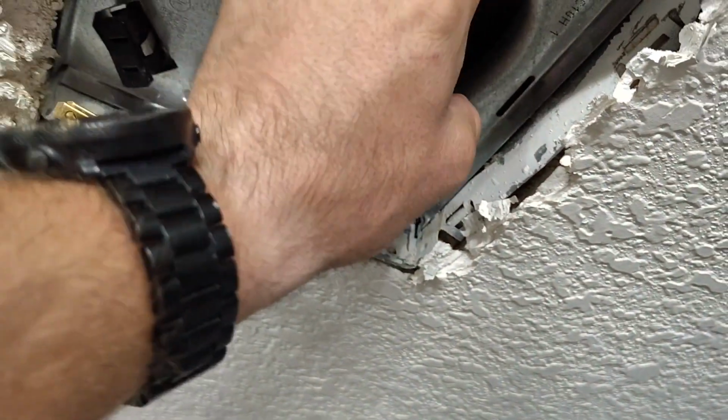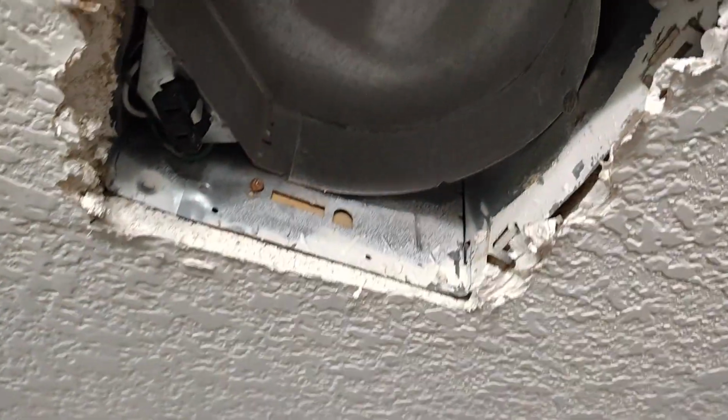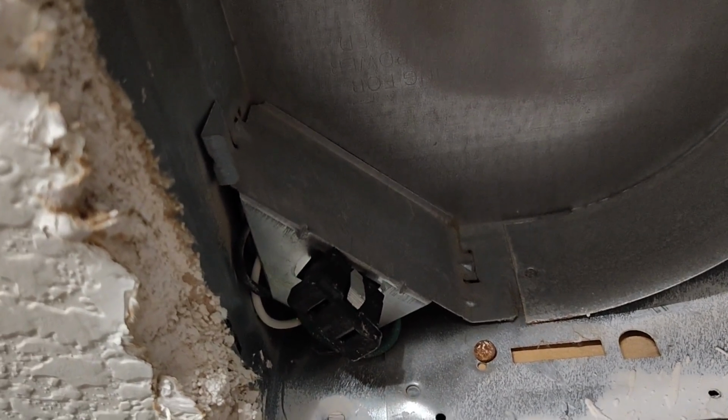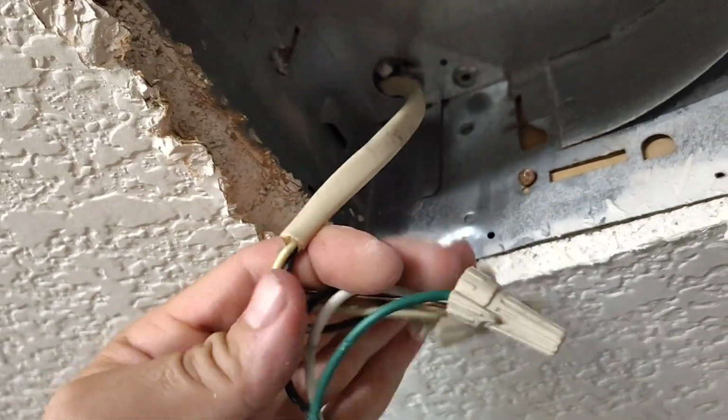So then once that's done, like I said, this whole thing will just pull out and you're left with this. So from here, you can grab onto this right here and pull down. And that'll give you access to your wiring connections.